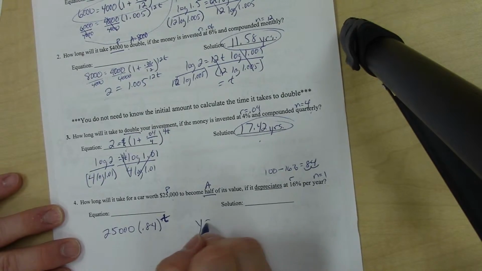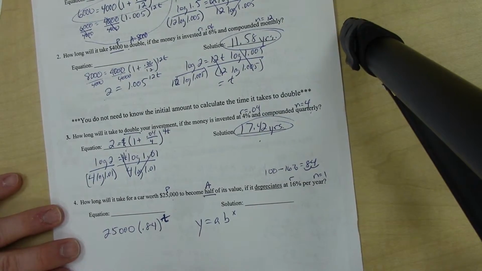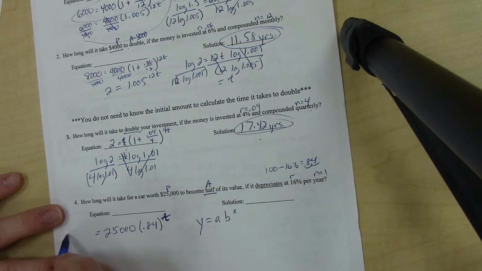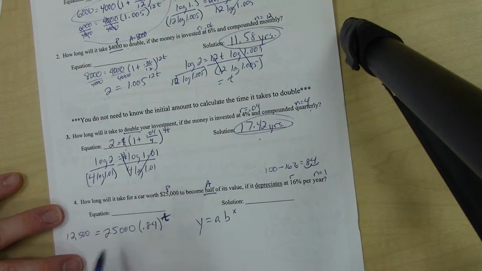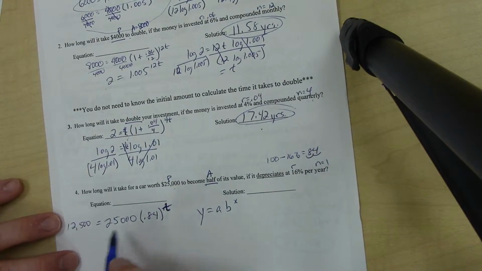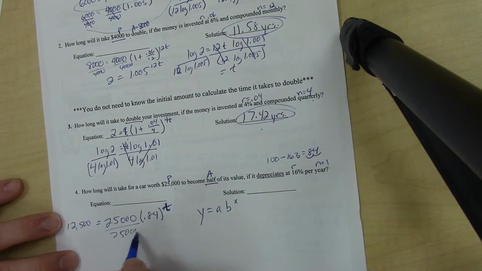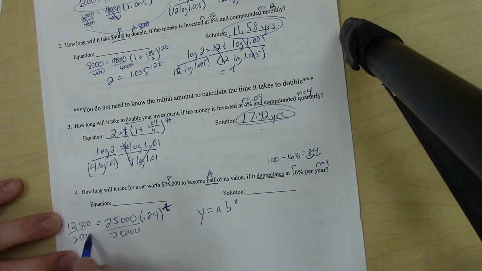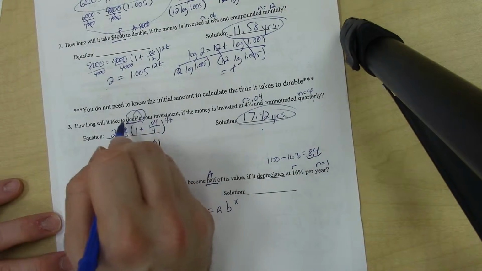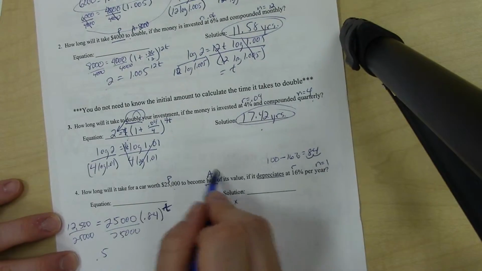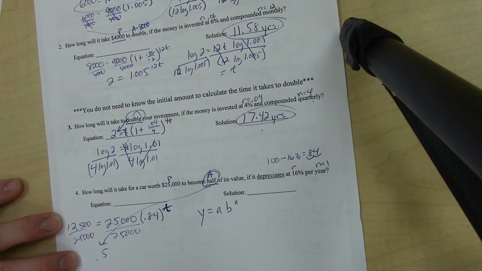Technically this is a y equals ab to the x problem. Okay? Let's just leave it at that. This equals half of that, which is 12,500. I don't even need to write all this here, because I still divide both sides by 25,000 like I did before. Look what happens. This divided by this is 0.5. When it was double, there's a 2 there. When it's half, there's a 0.5 there.